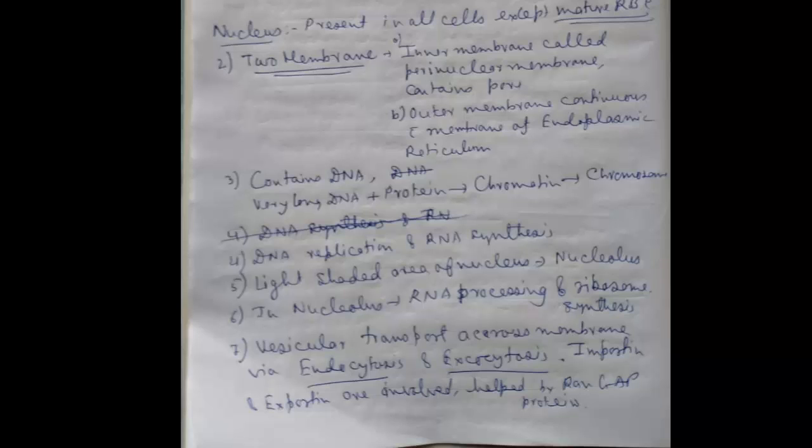In the nucleus, there is a light shaded area. This is called nucleolus. In nucleolus, there is RNA processing and ribosome synthesis. Vesicular transport across membrane occurs via endocytosis and exocytosis. Importing and exporting are involved, which is helped by RAN GTP protein.